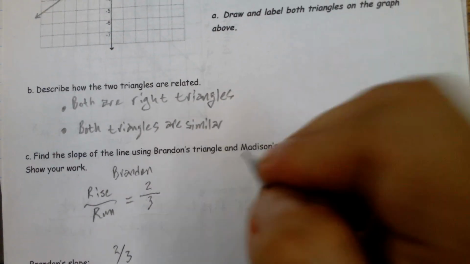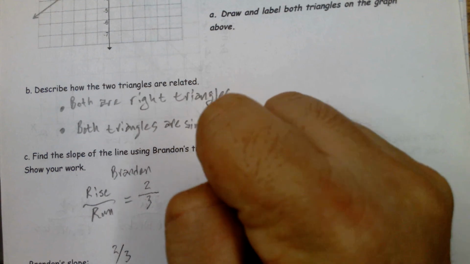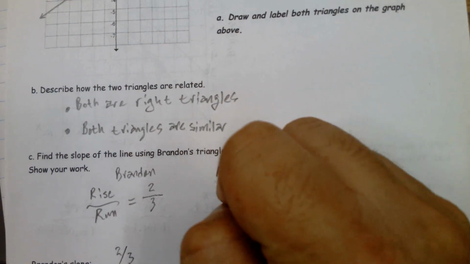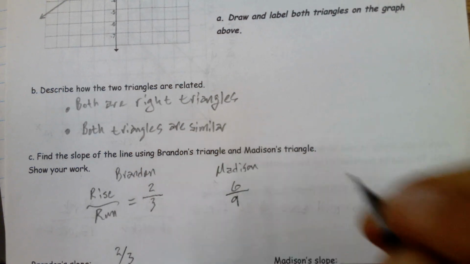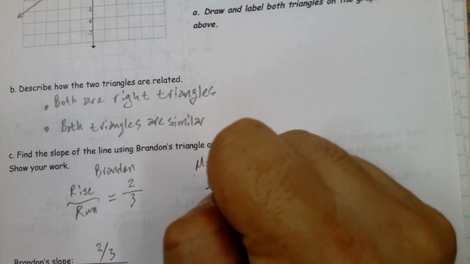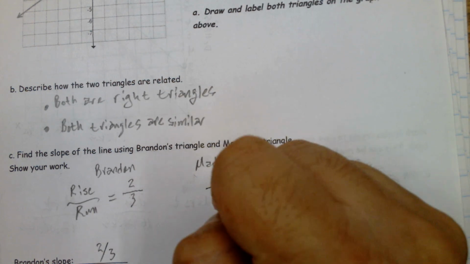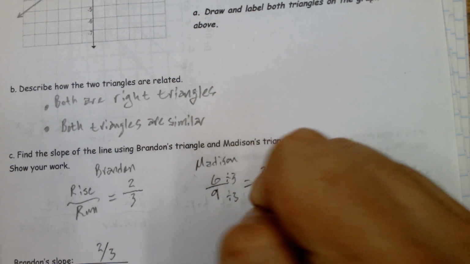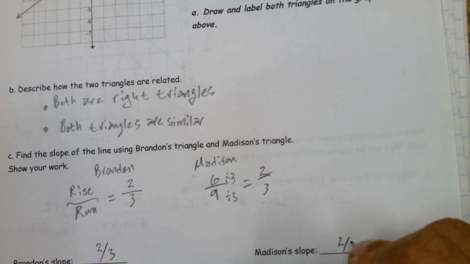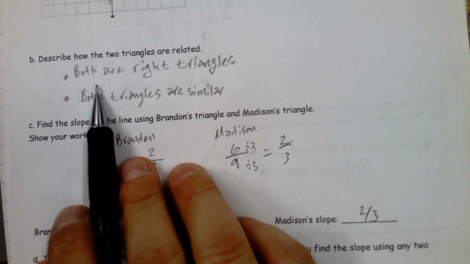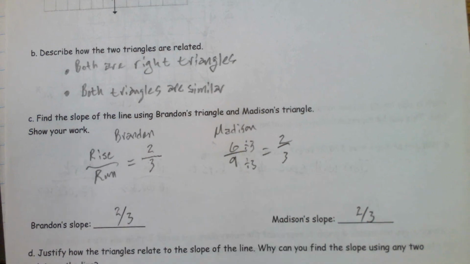Let's go on to Madison. That's going to be 6 over 9. And divide by 3. And you also get 2/3. So that also happens because they're both right triangles that are in proportion.